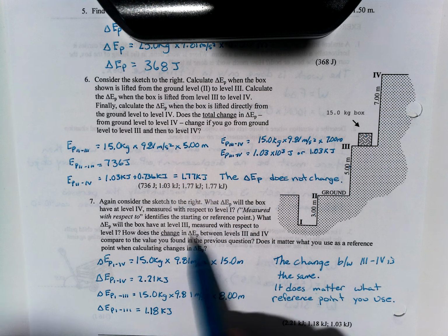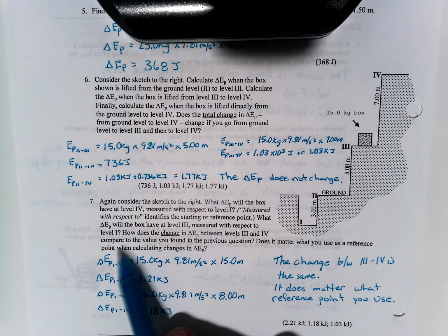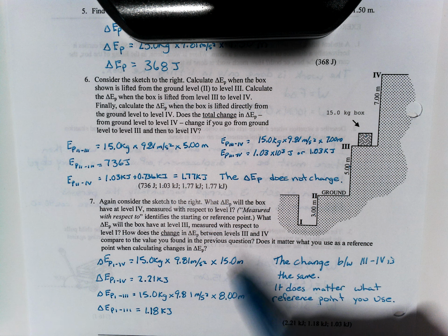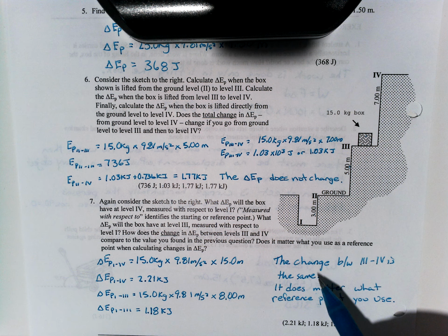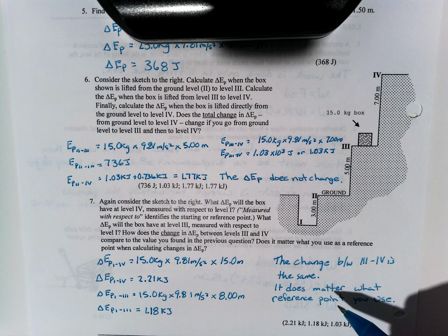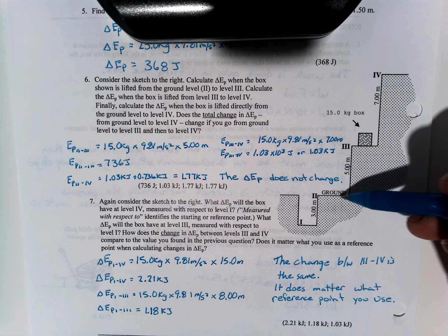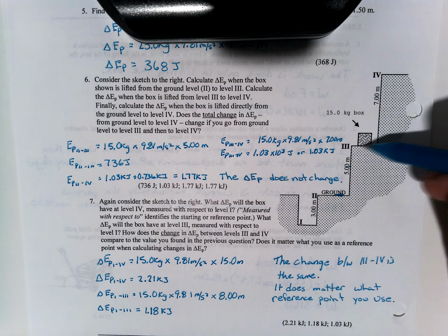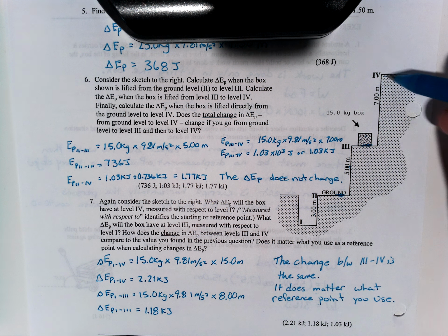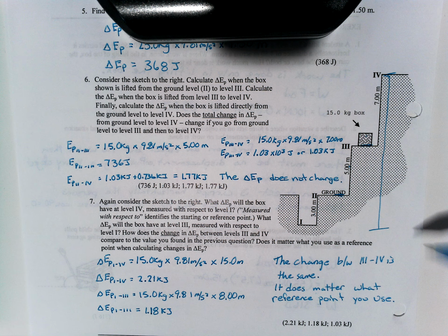Sorry, we missed this part first. It says, how is the change in potential energy between levels 3 and 4 compared to the value found in the previous question? It's going to be the same change no matter where you're referencing it to. Again, if this is referenced to the ground to here, they're going to be the same. This from here to here will be the same. And then the total would be there.